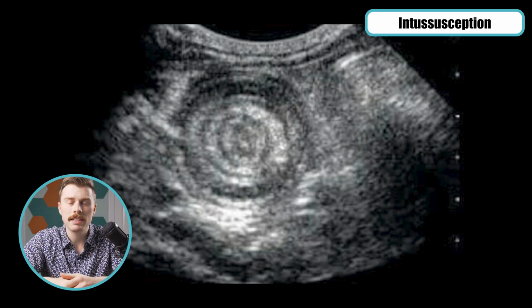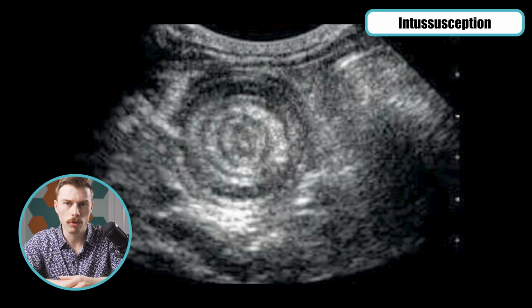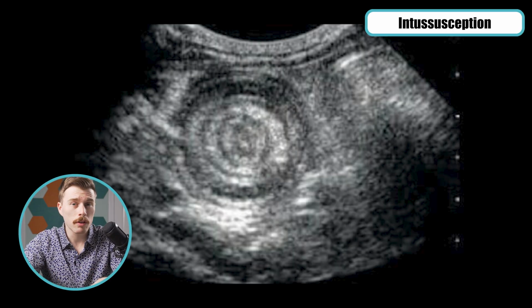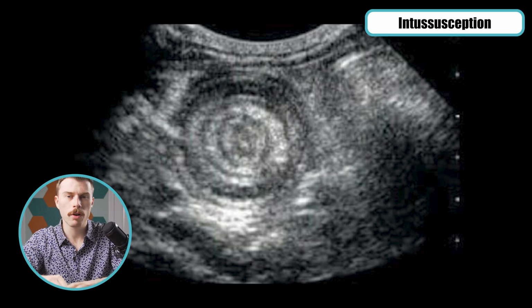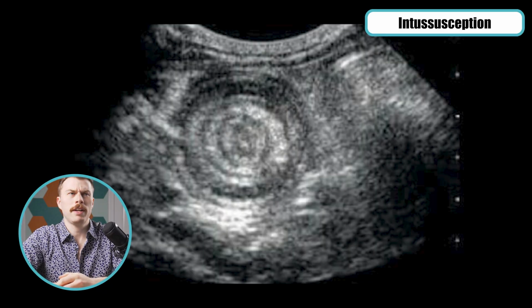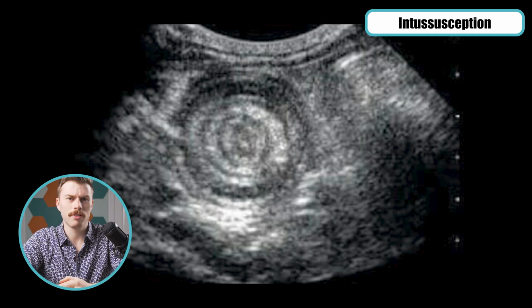It's most common in kids between 6 months and 3 years old. Knowing the ages, 6 months to 3 years, can really help you distinguish this from other conditions affecting the GI tract in pediatric patients.